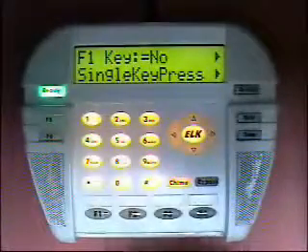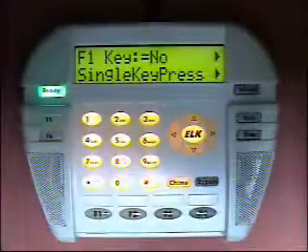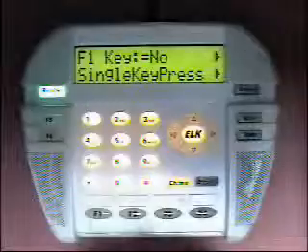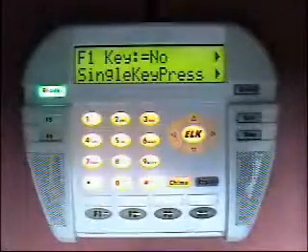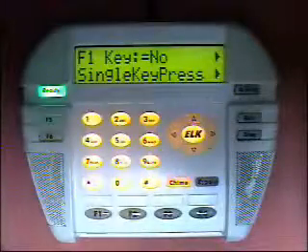Single key press. The default state of the function keys is 2 key presses or hold the key for the alarm to activate. If I have this programmed to a yes, then a single press of the F1 key will activate the output here.